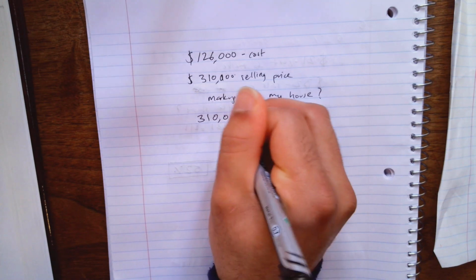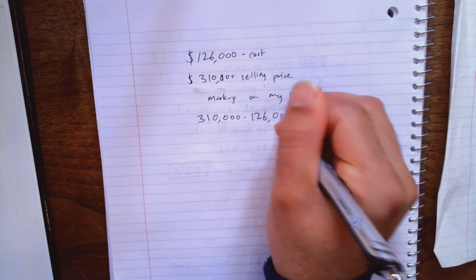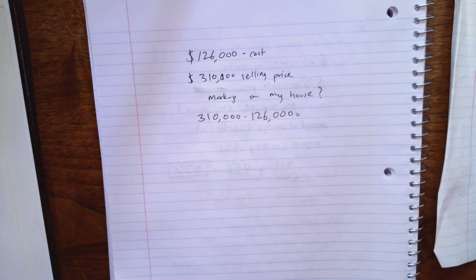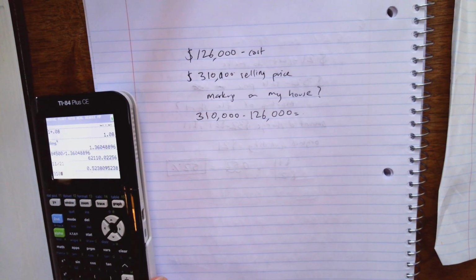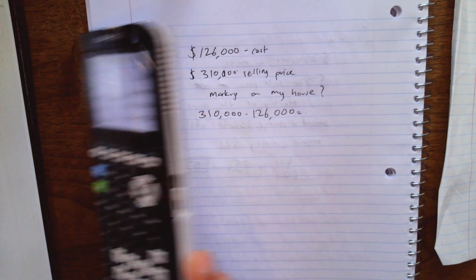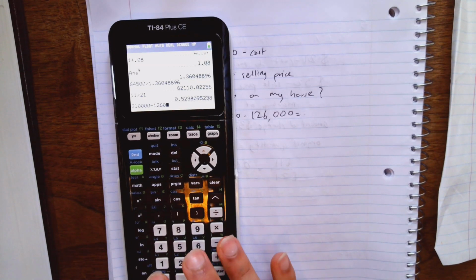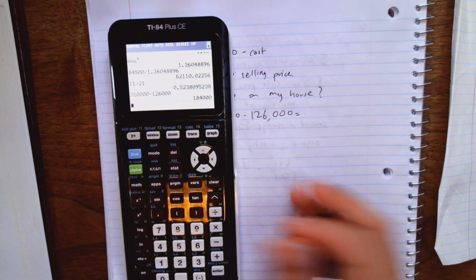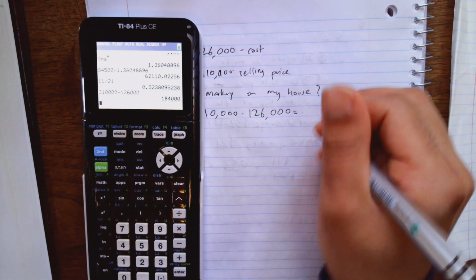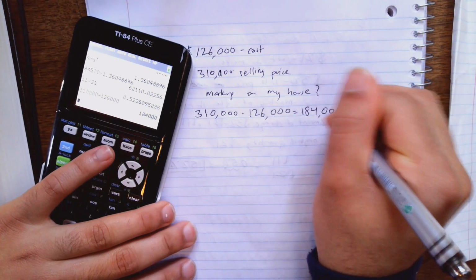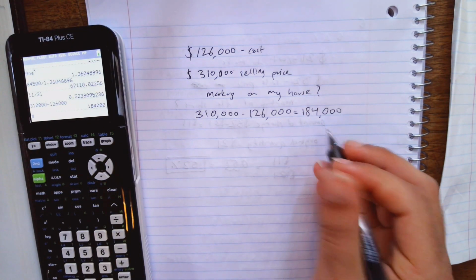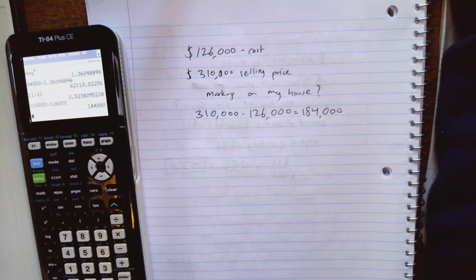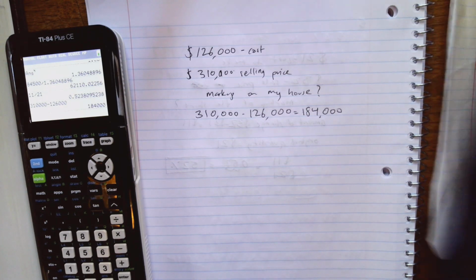Our bigger number minus our smaller number. And that number is going to give us our markup in dollars, which is our first step in finding it. So let's go ahead and plug that into the calculator. 310,000 minus 126,000. I got the same thing. $184,000. Exactly.